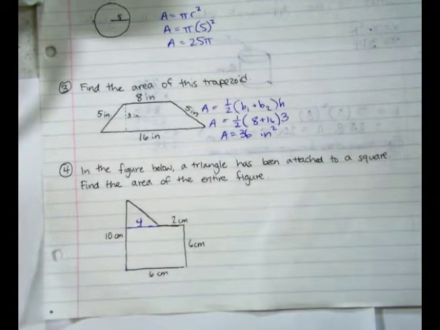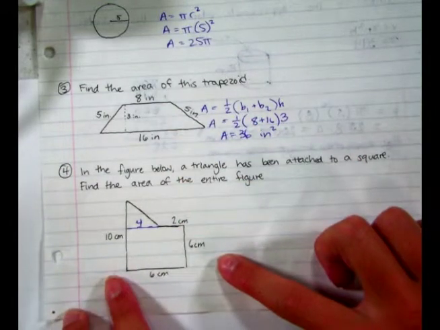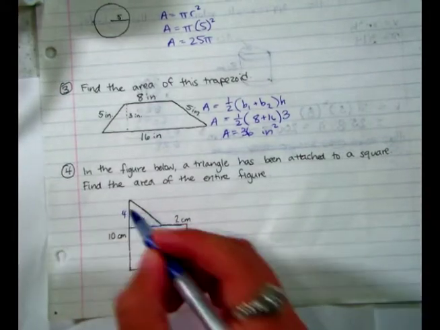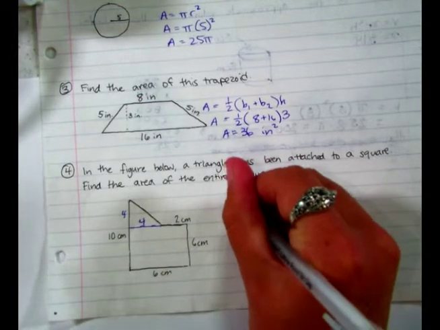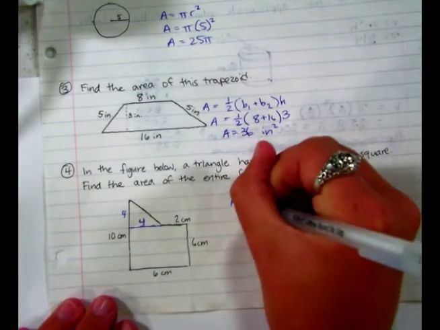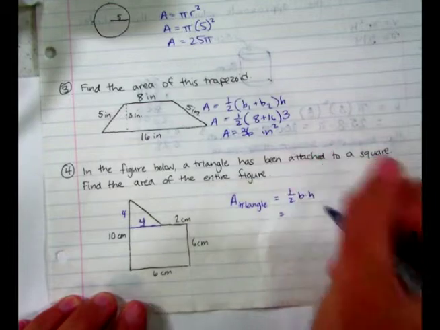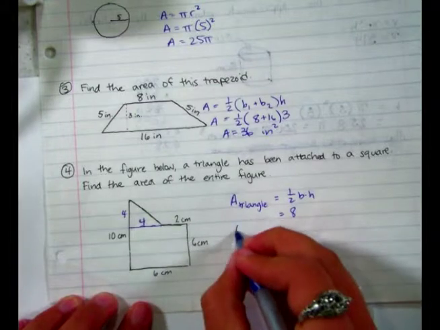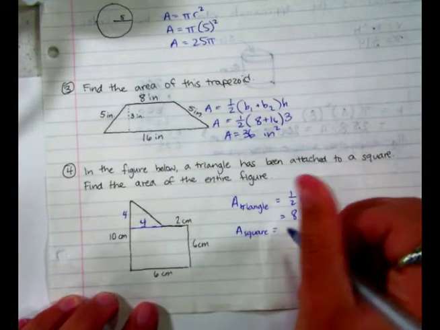And do we know how to get the height of the triangle from what's given? Yeah, because this entire side is 6, and this portion of that side has to be 6. So if this portion is 6, then this portion has to be 4, for this entire side to be 10 centimeters. Okay, so now what is the area of the triangle? It's going to be 1/2 base times height, so 1/2 times 4 times 4, which equals 8. And then for the area of the square, it's going to be base times height, which is 6 times 6.